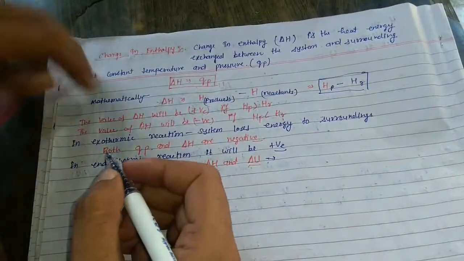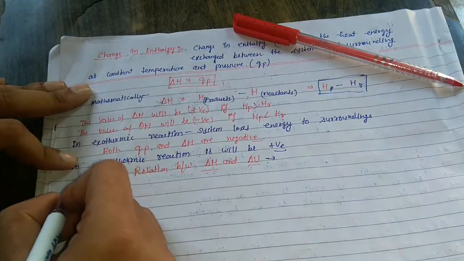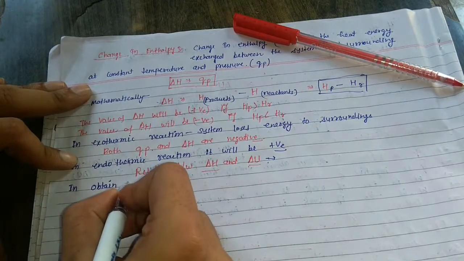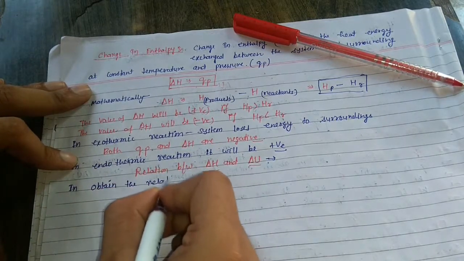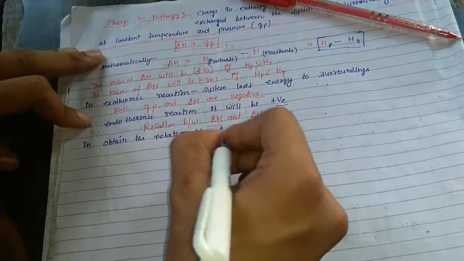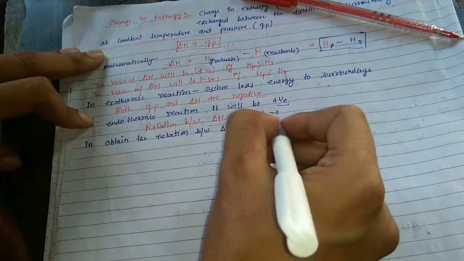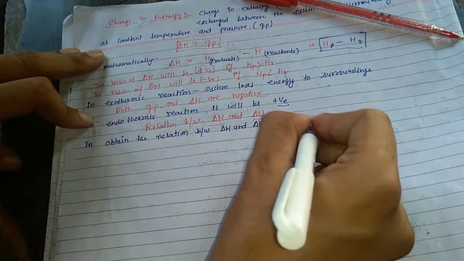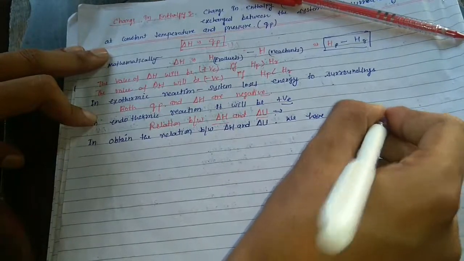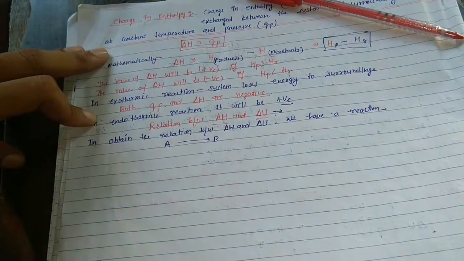So to obtain the relation between del H and del U, we have an equation or reaction, A converted into B, a general equation.